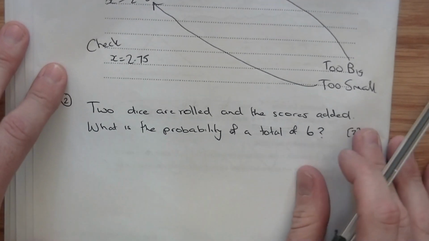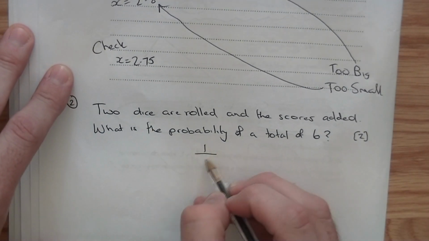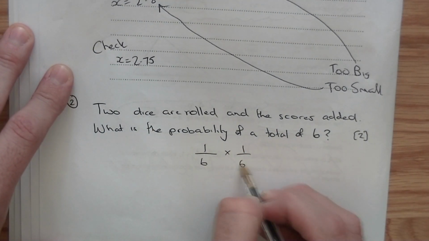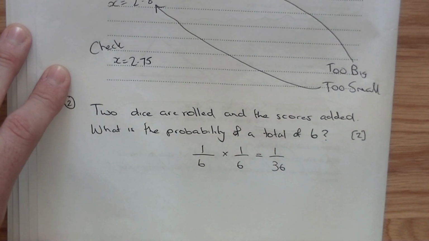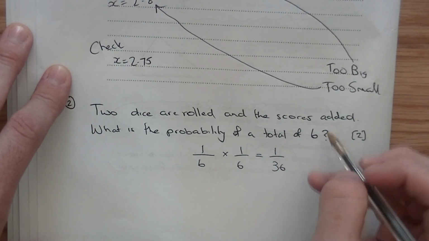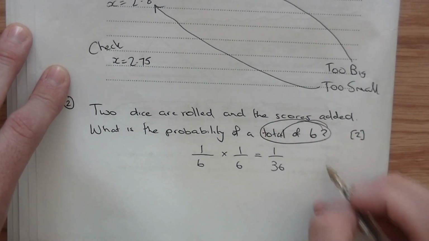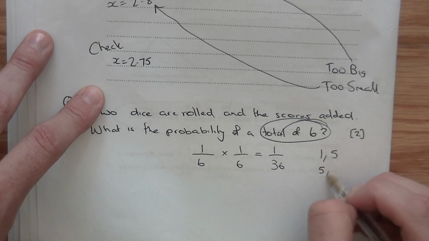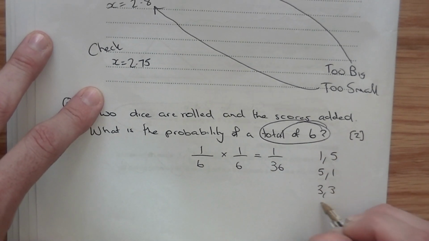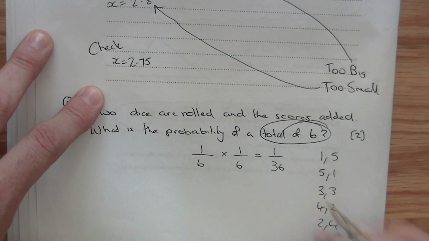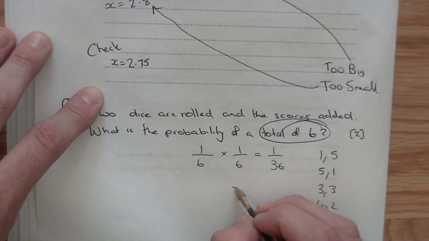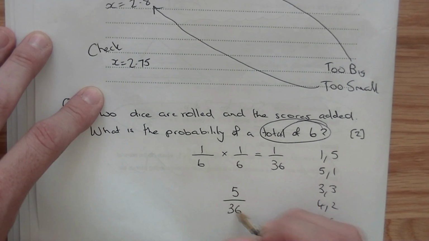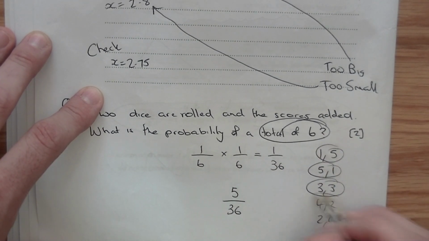A little question about two dice. Okay, if I roll two dice, every combination of two numbers has a 1 in 36 chance of happening. If there are more than one combination that can get me what I want, for example, how many combinations get me a total of 6? Well, there's 1 with a 5, 5 with a 1, 3 with a 3, 4 with a 2, 2 with a 4. Every single one of those has a 1 in 36 chance of happening. So the probability of getting a total of 6 is 5 out of 36, 5 different combinations.